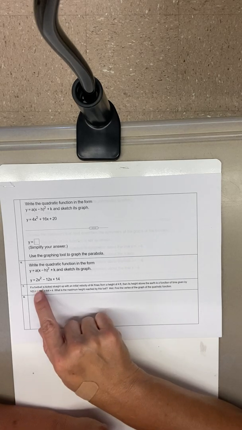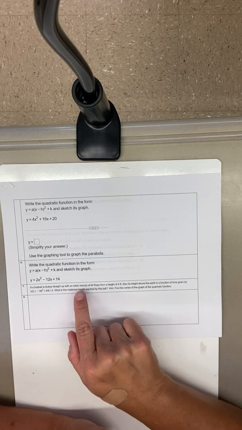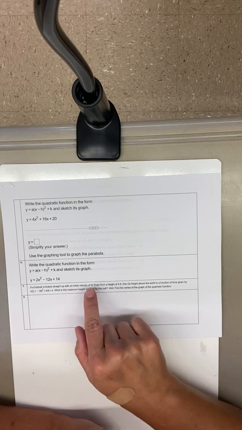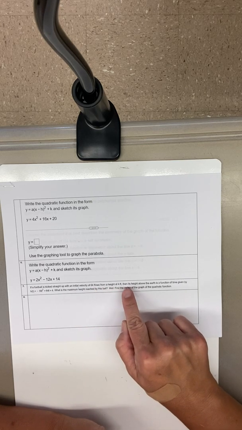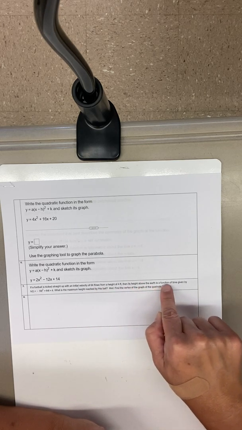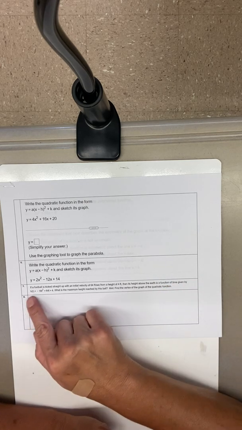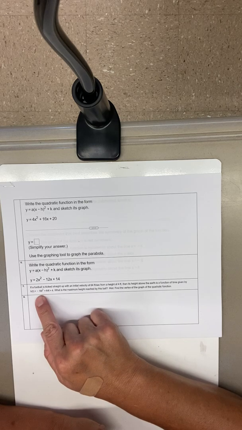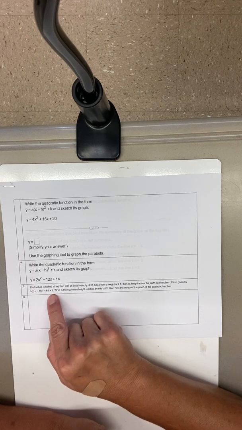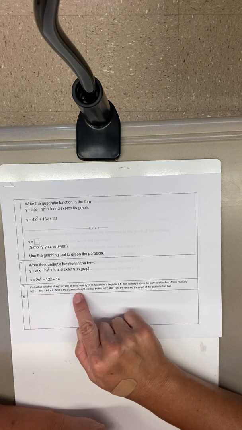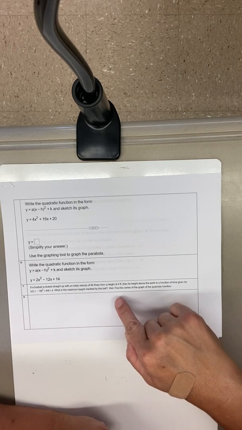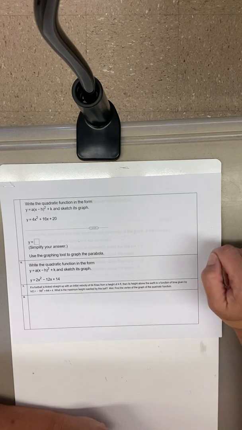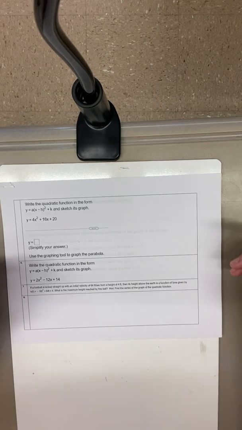It says, if a football is kicked straight up with an initial velocity of 64 feet per second from a height of 4 feet, then its height above the earth is a function of time given by h of t, height as a function of time, negative 16t squared plus 64t plus 4. What's the maximum height reached by this ball? And then it says, hint, find the vertex of the graph. Yeah, you got to find the vertex first.